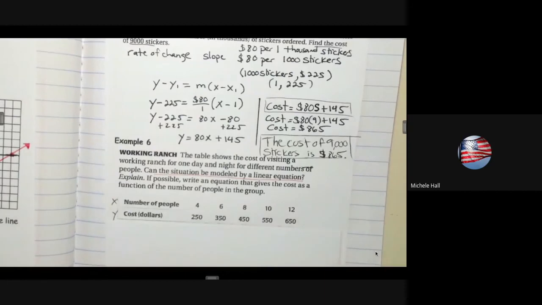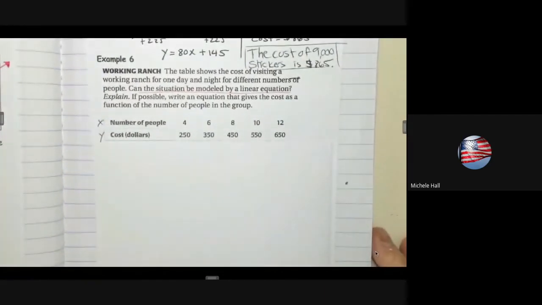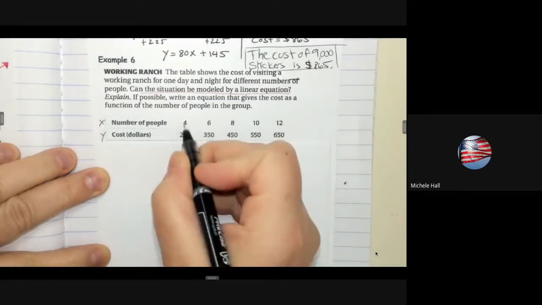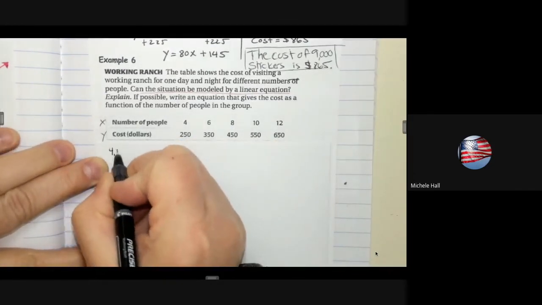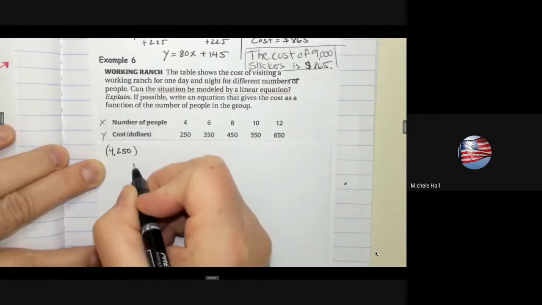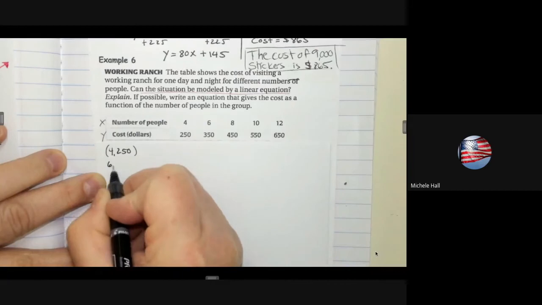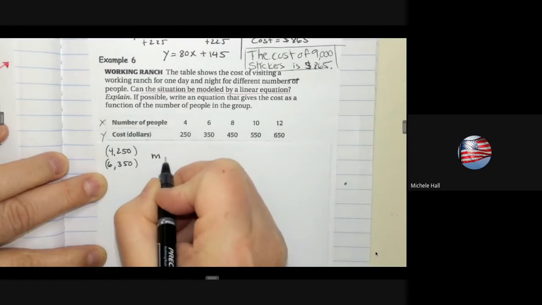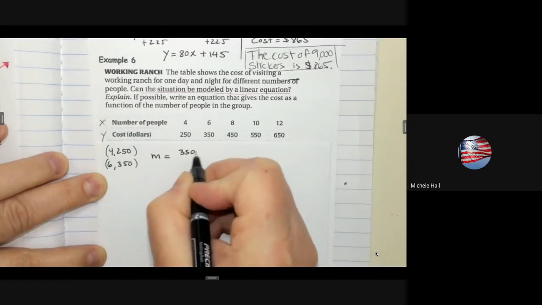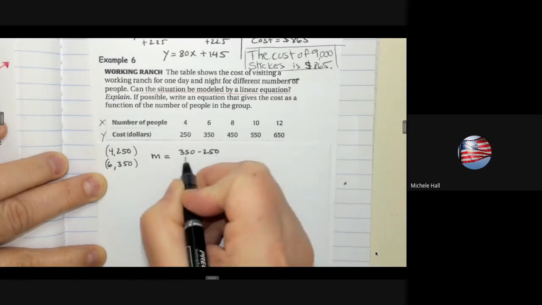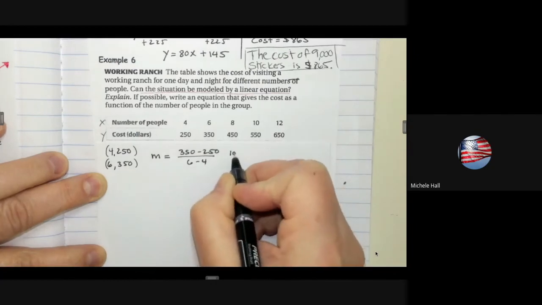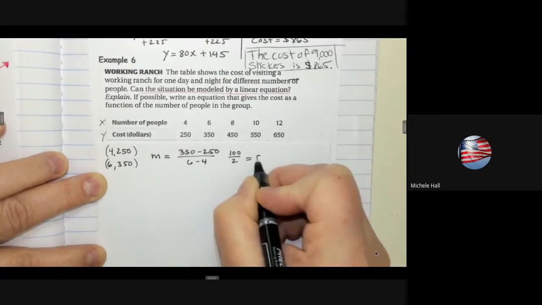The first thing that we're going to do is look at the slopes. We're going to look at the slope to see if the rate of change is a constant and changing at the same value. So let's look at, we have 4, 250. And we have 6, 350. We're going to find the slope, subtracting our y values over our x values. And we get 100 divided by 2, which equals 50.